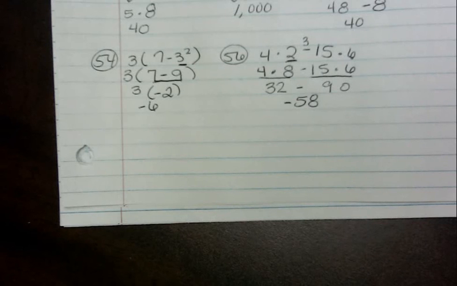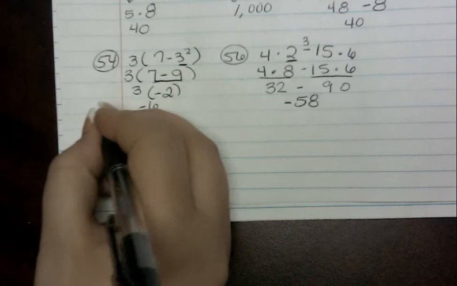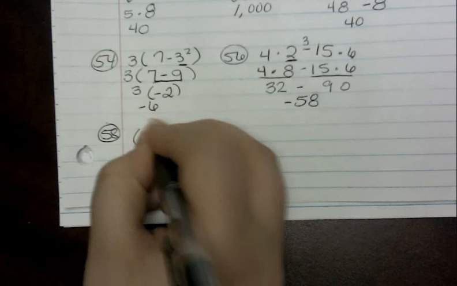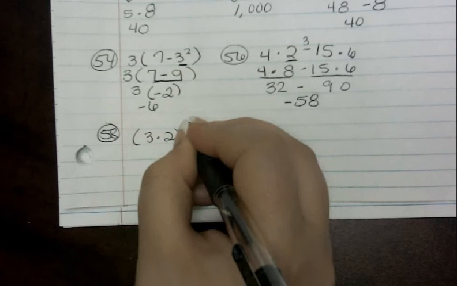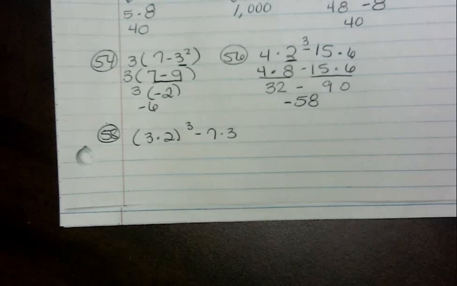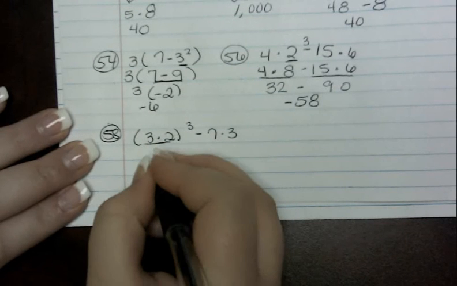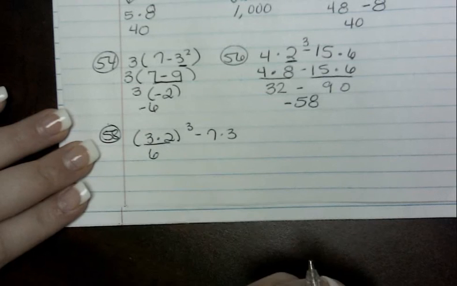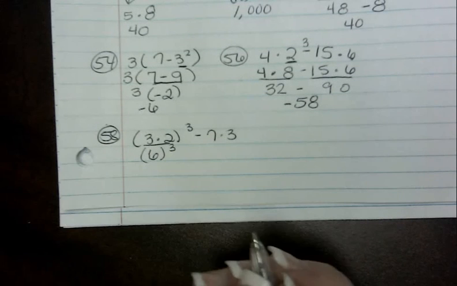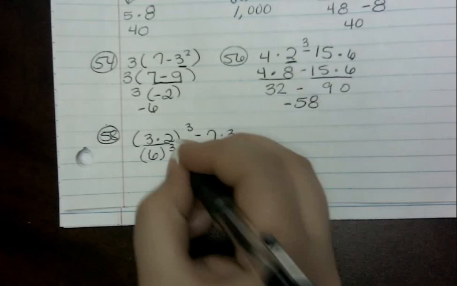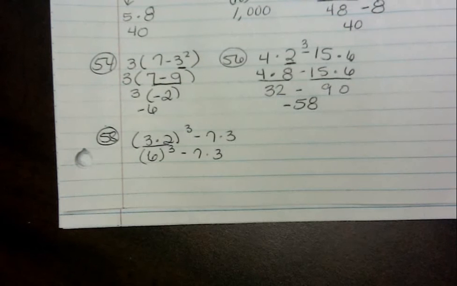Okay, problem number 58 says that we have 3 times 2 to the third power minus 7 times 3. So we're going to evaluate what's inside of our parentheses first. So 3 times 2 is 6 raised to the third power. And then we're going to bring down our minus 7 times 3. And then 6 to the third power.